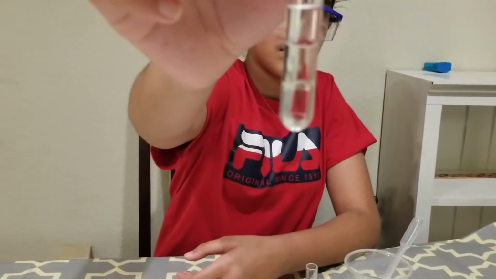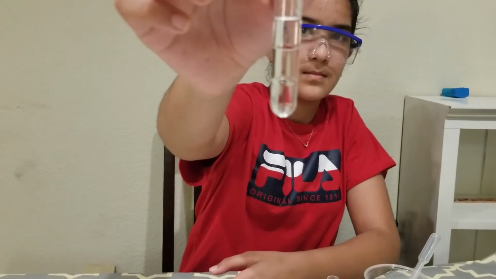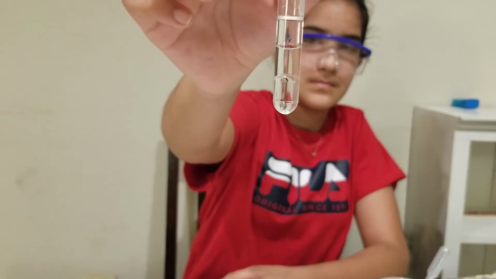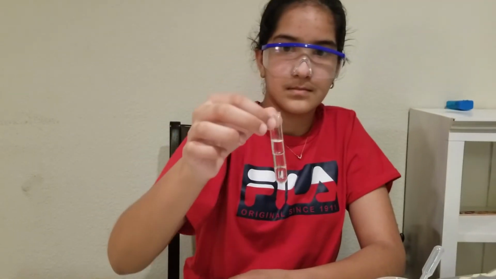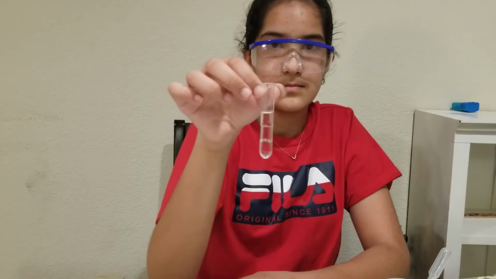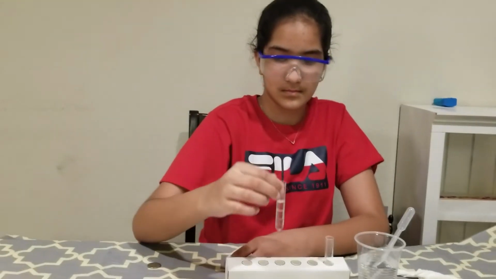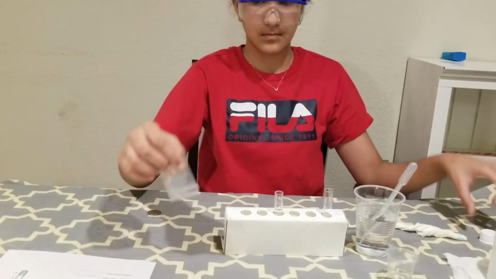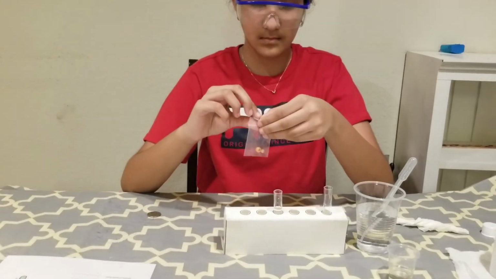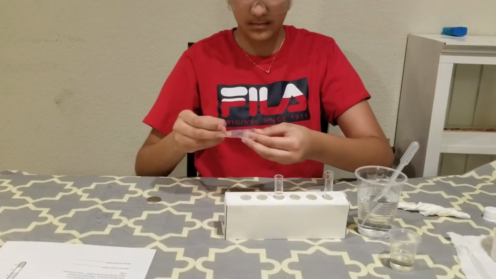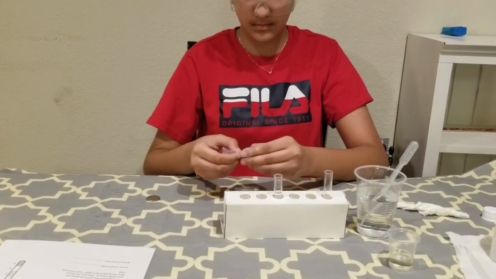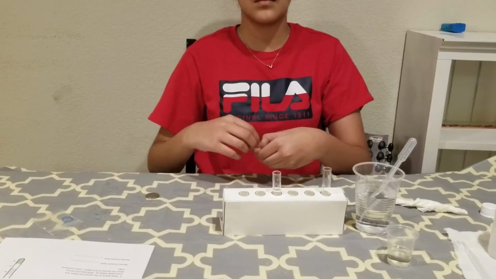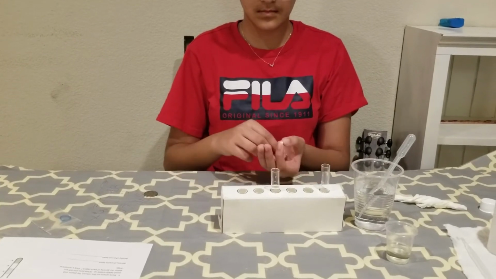Okay, here you can see we have a density column. We can see 3 layers. Now this density column can be used to estimate the density of solid objects. So Laiba, go ahead and put this in the test tube holder and take out the beads that we have and very slowly put this bead inside the test tube. There is a rubber band as well, but keep that rubber band for another lab. So very slowly add 1 bead.